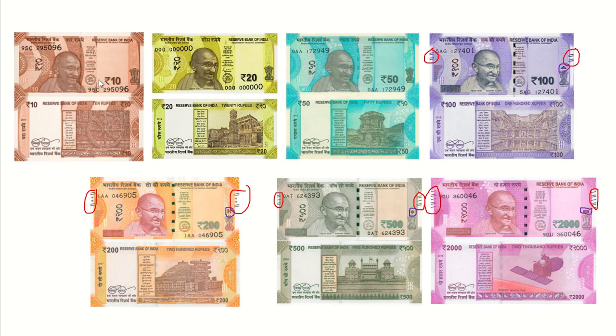Now this is the obverse side of the currency note, and this is the reverse side. Bleed lines are these lines. On the 100 currency note there are 4 on both sides. In 200 there are 4 bleed lines and 2 dots. In 500 there are 5 bleed lines. In 2000 there are 7 bleed lines.